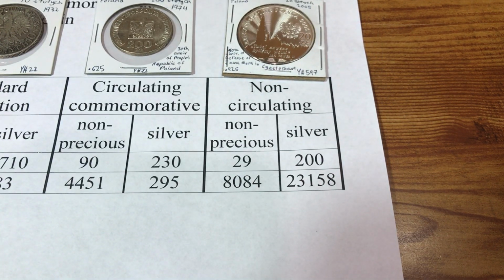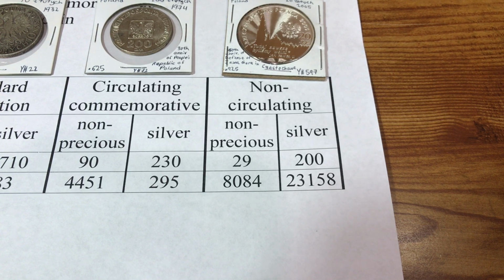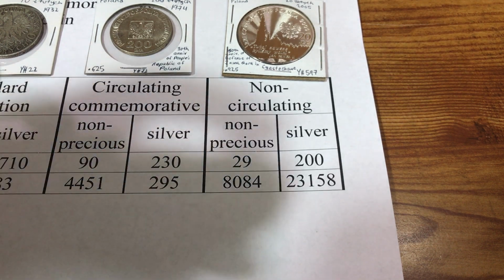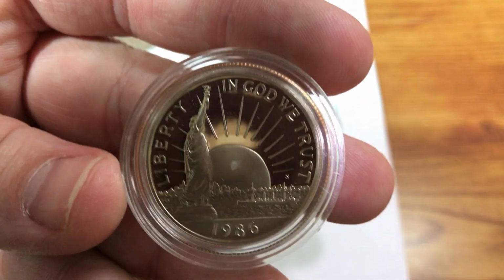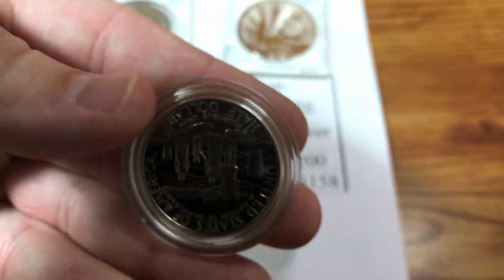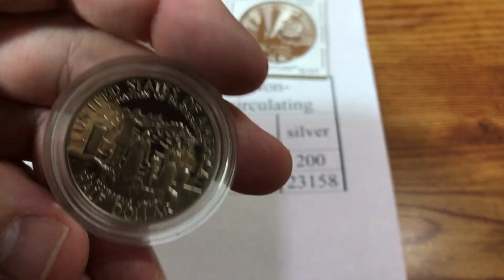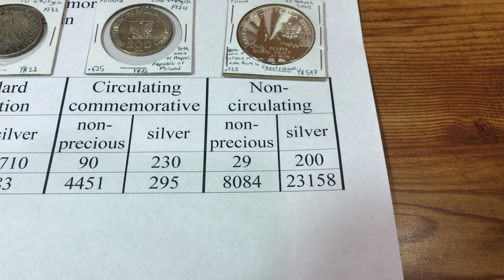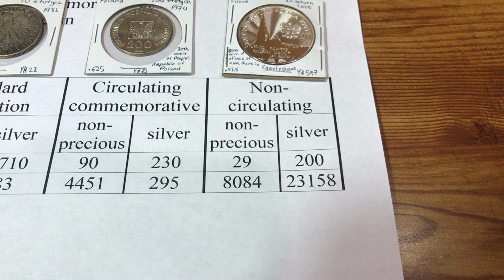Now, another category you see is the non-circulating coins. These are things like in the United States, like commemorative silver dollars and half dollars. An example would be this $50 from 1986. This coin was never designed to be used for circulation. And that you see absolutely huge numbers.